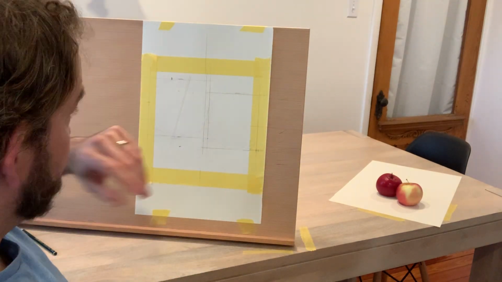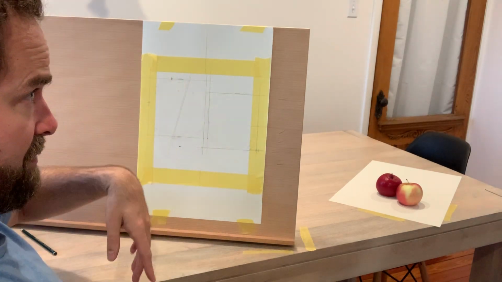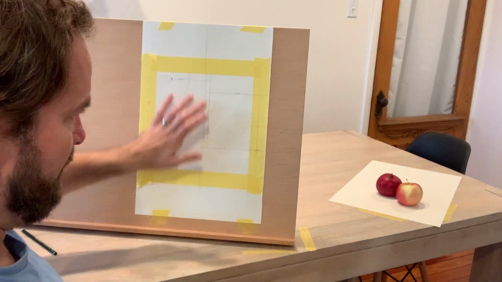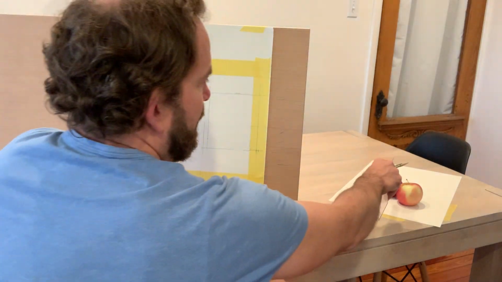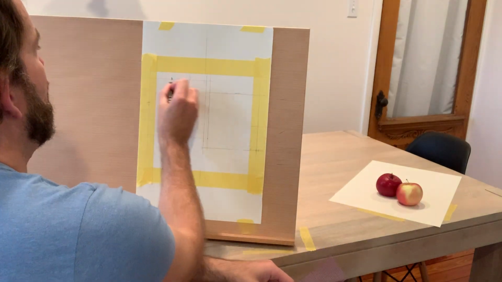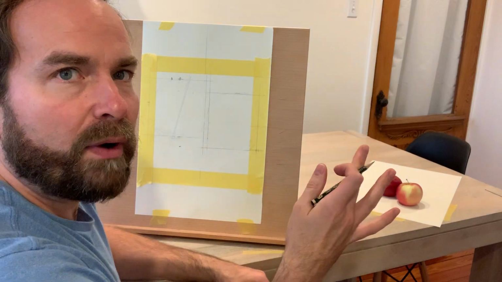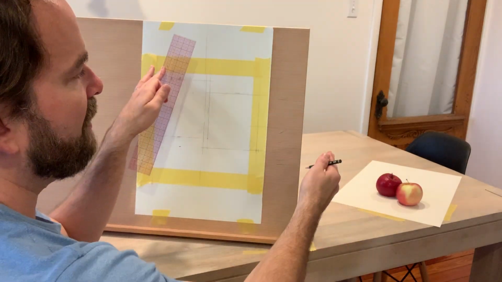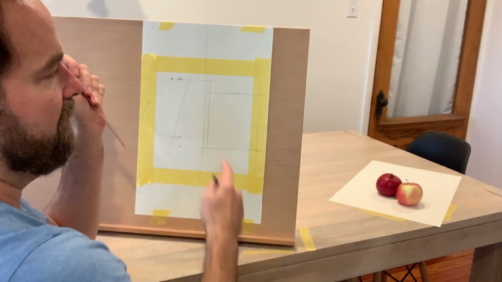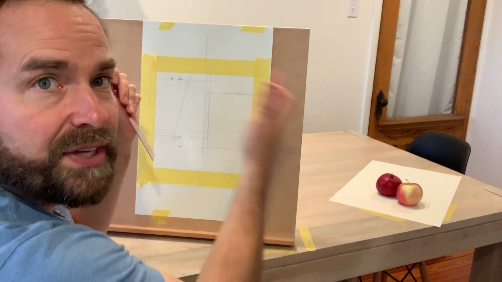And so you can kind of see I have two different lines here. One of these is close, as long as I kind of get the idea. But you do want to figure out if that is the center of your rectangle. Is it the center here, or is it to the right of center? So you want to establish where the stem is exiting out of the apple. To me, it's on the right of center.